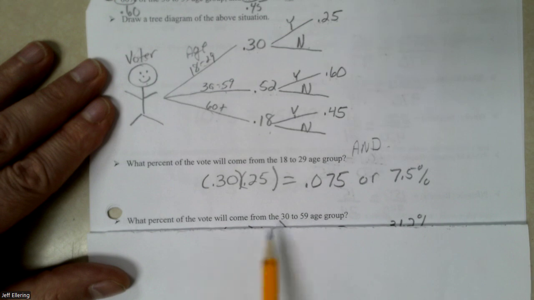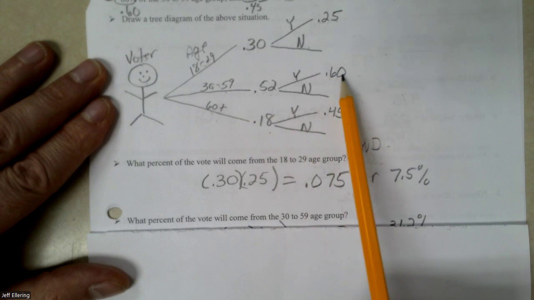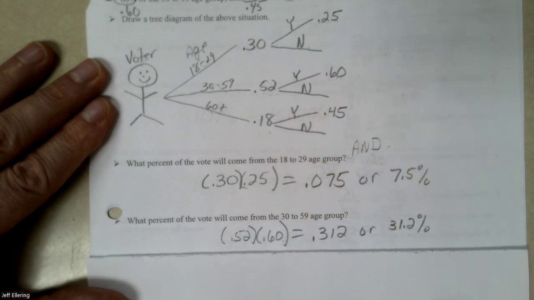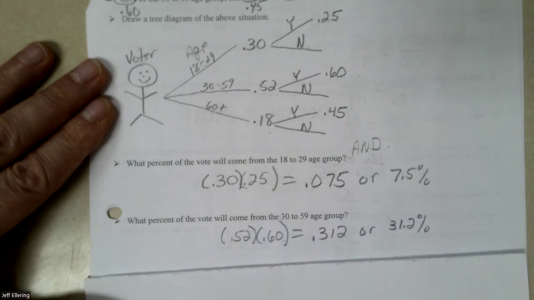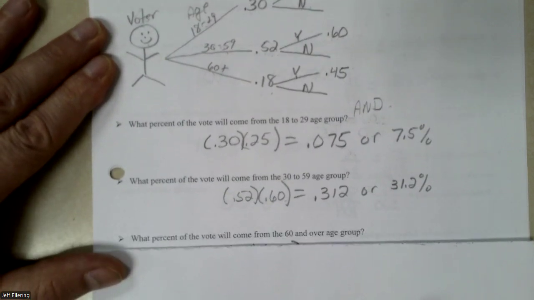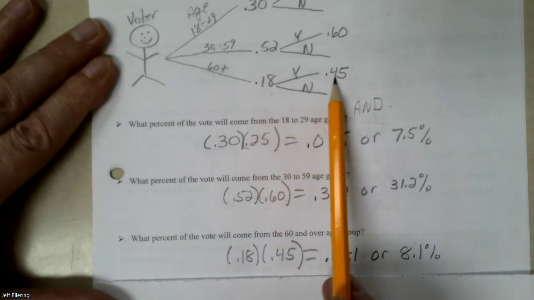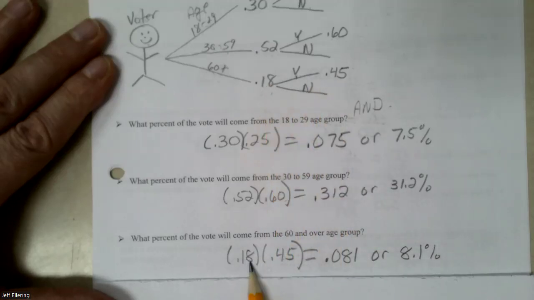Okay, next age group, 30 to 59, do the same thing. You're going to go this times this. And you get 0.312 or 31.2%. Okay, the older age group, same thing, follow the path, 18%, 45%, multiply, 0.081 or 8.1%.